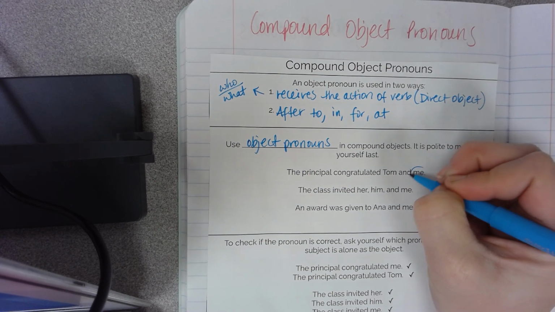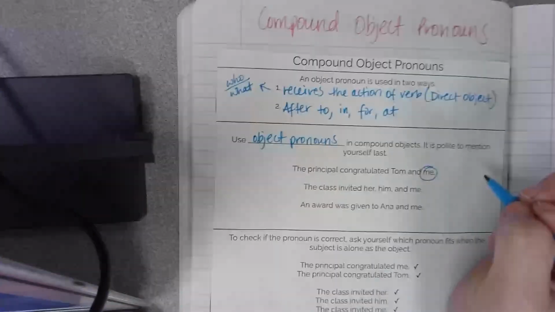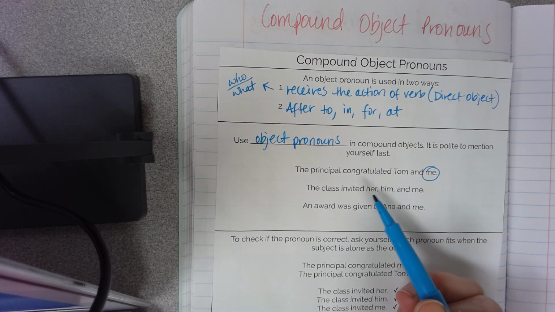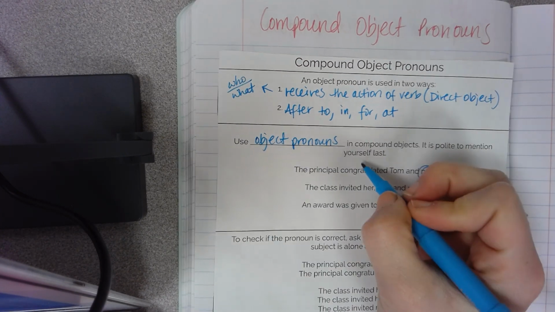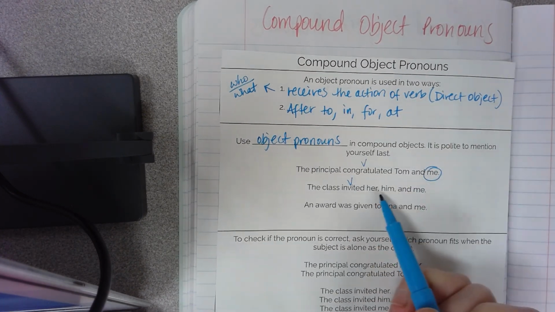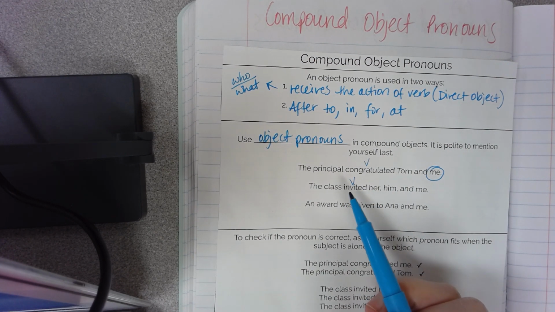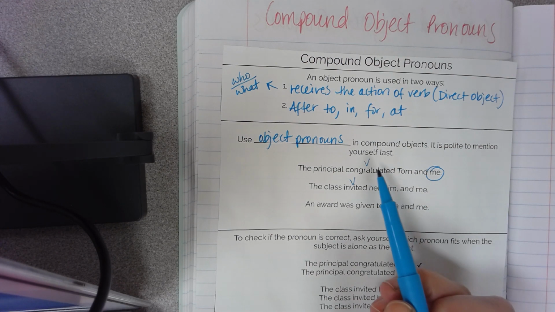The class invited her, him, and me. Notice her and him is after your verb. Your verb is here, your verb is here. After your verb, it's receiving the action of the verb. Invited who? Invited her, him, and me. Congratulated who? Congratulated Tom and me.